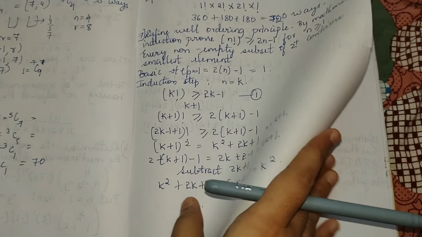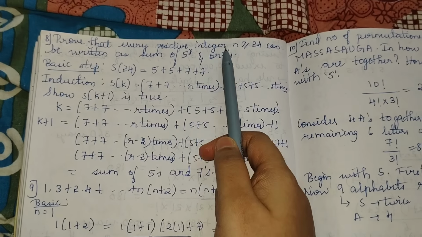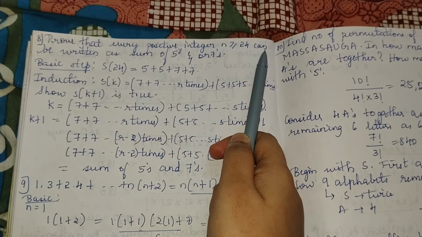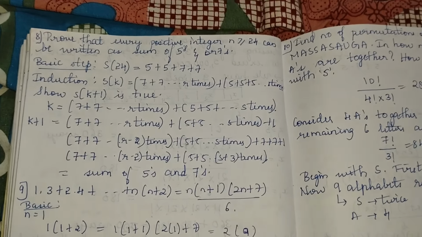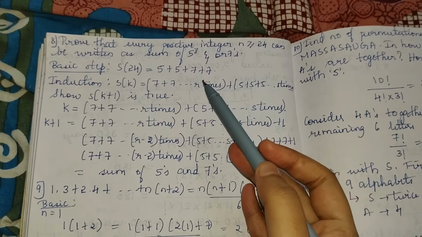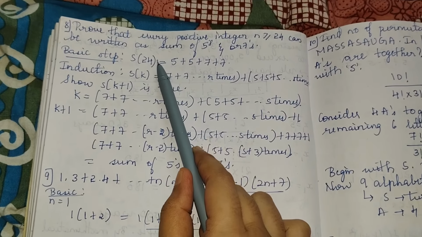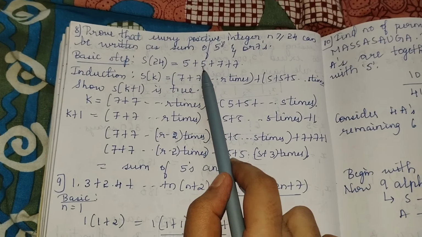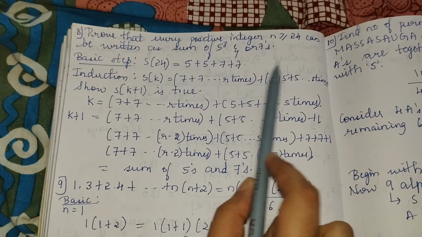It's easy. Then prove that every positive integer greater than or equal to 24 can be written as a sum of 5s or 8s. This is again using mathematical induction only actually. You have to combine 5 and 7, and in the final you should get the answer 24. What combination can we do? 5, 5, 7, 7. We will get 24, right? This is the first step.